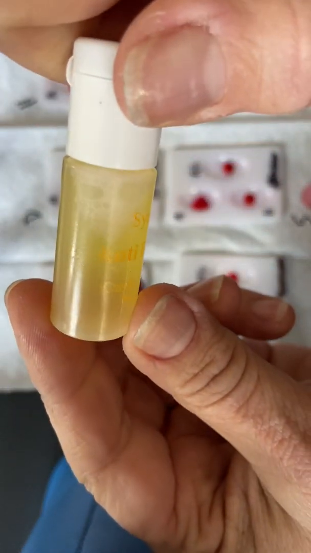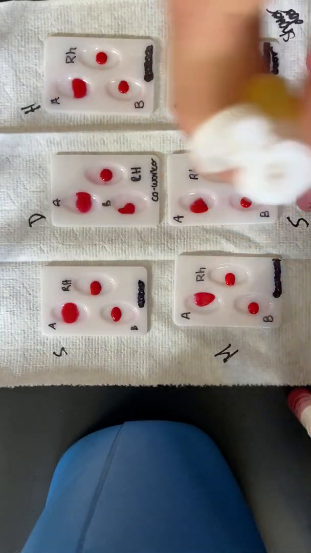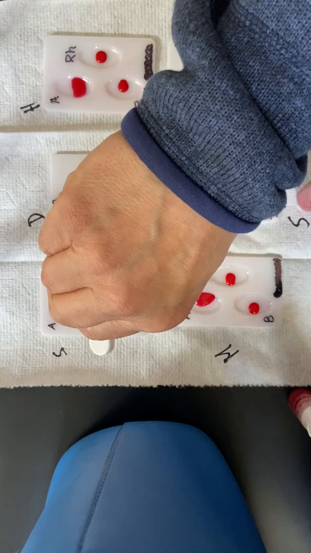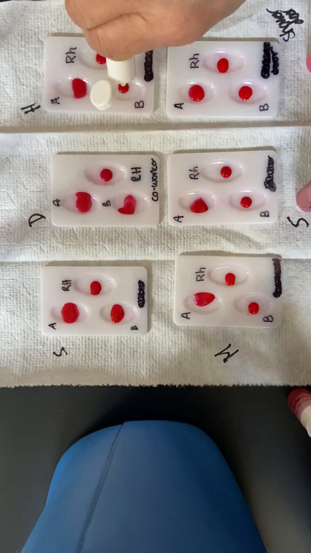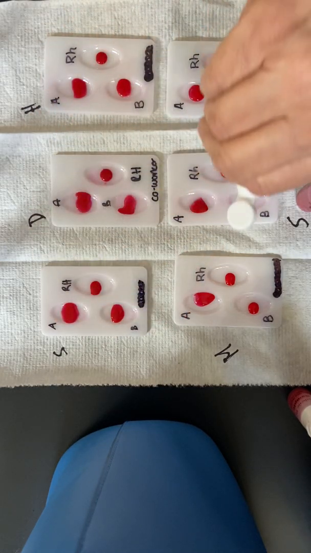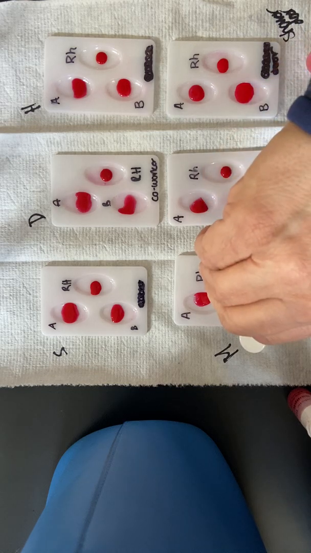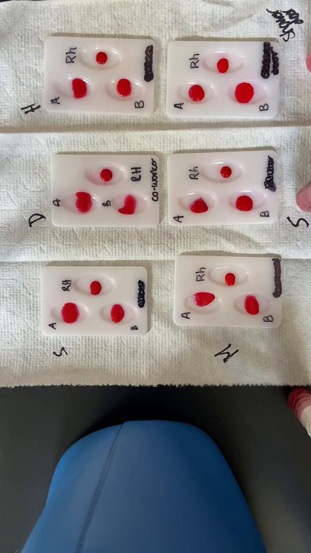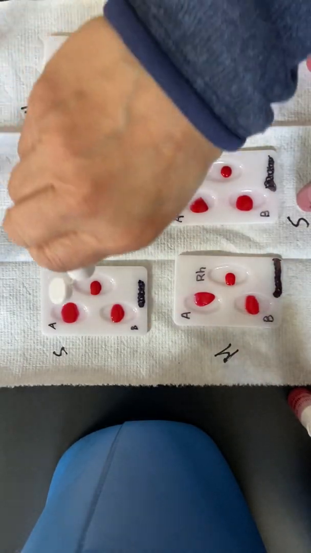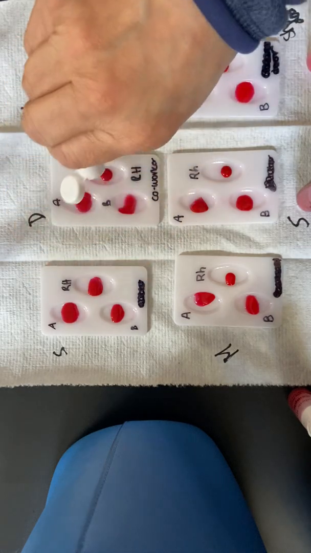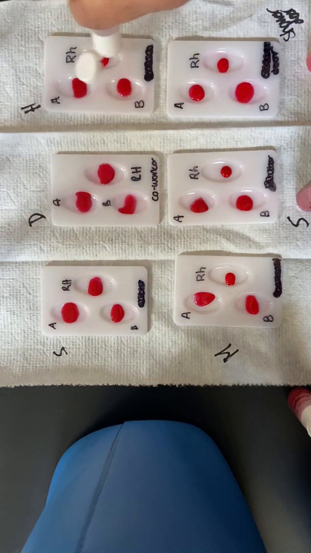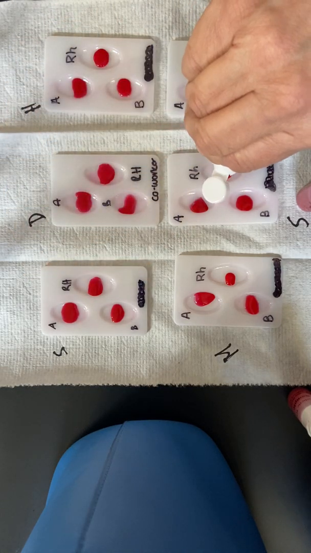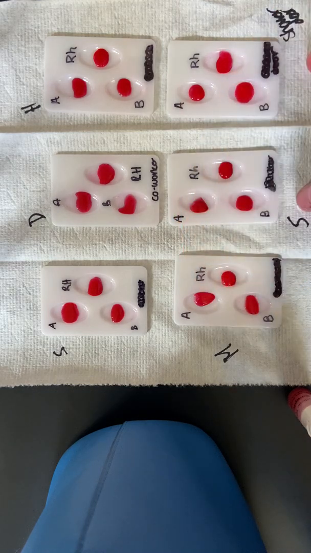The yellow one is the anti-B. It's hard to read because they printed yellow on yellow. But we've got yellow for the B, so I'm going to put that in all of the B wells. There we go. And then we have the RH. The RH is this clear liquid, and I'm going to put that one in the 3rd well on the right-hand side. Now we need to wait a minute because it takes a minute for the clumping to happen.